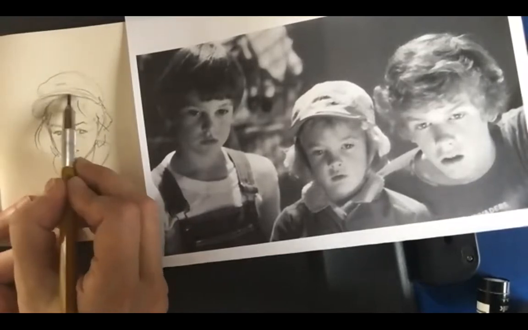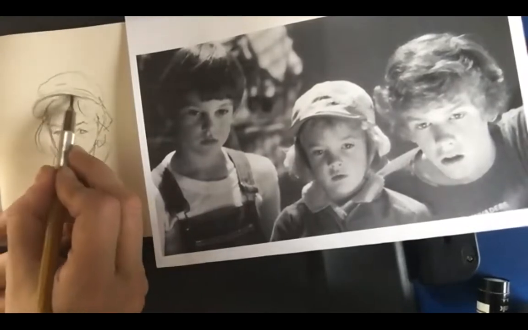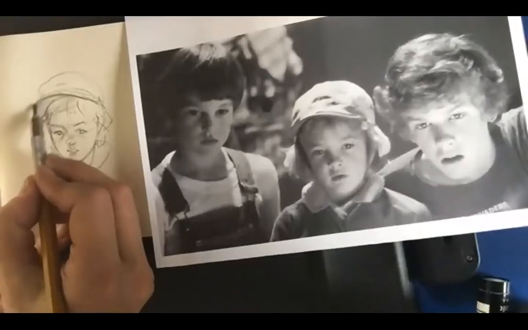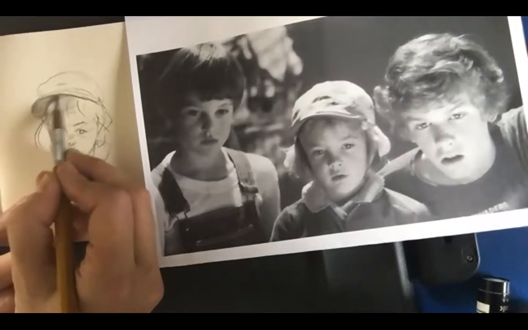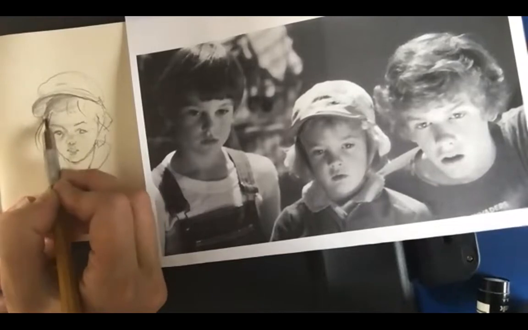You probably want to emphasize the front edge of the visor just to pull it forward. That shows that it's ahead of everything. And you want to add a shadow underneath because there's always going to be darker around the hat.